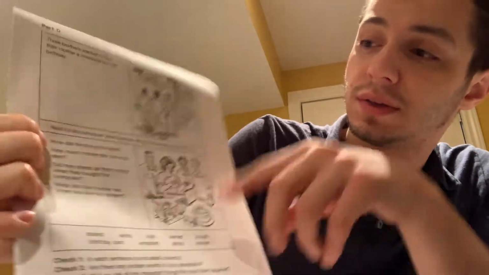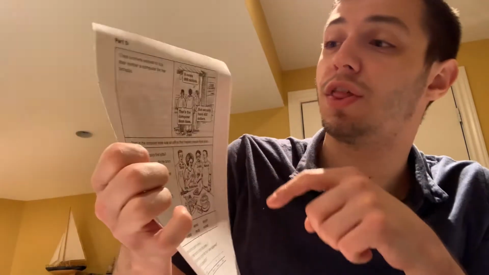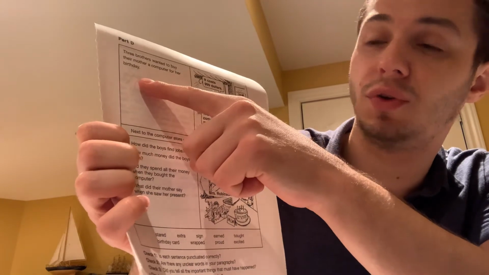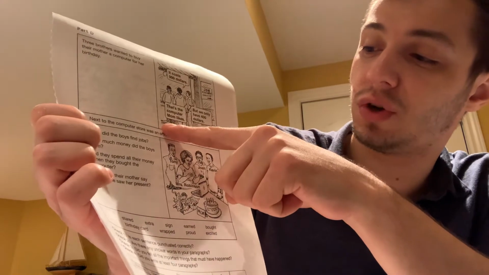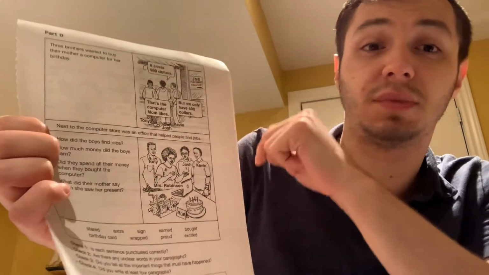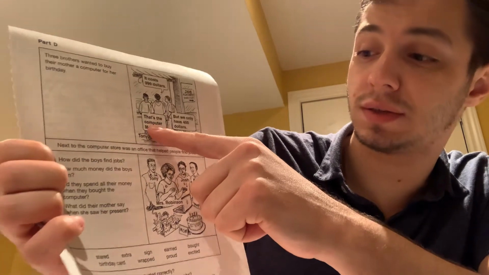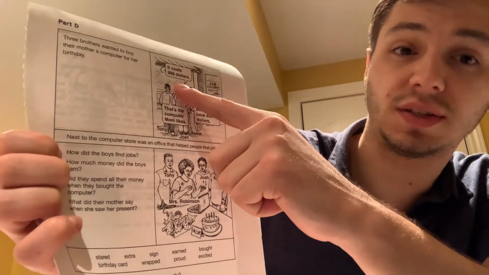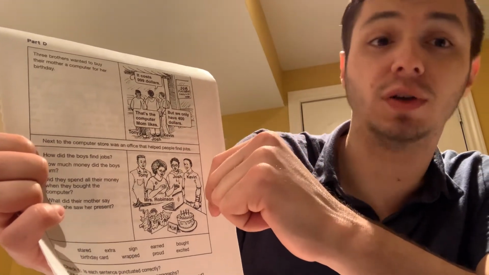Right, so if we're looking at part D, we can see that there is our first sentence that we're going to use for the beginning of our story, which is "3 brothers wanted to buy their mother a computer for her birthday." Then we have an image, right? We have Tony, Josh, and Kevin. And then each boy says some exact words. So Tony says, "That's the computer Mom likes." Josh says it costs $999. And then Kevin says, "But we only have $400."